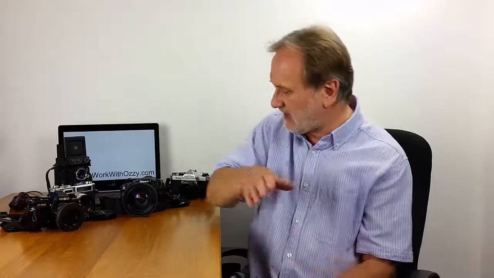So an ISO of 100 is typically the base rating for a digital camera. And you can get ISO settings of 200, 400, 800, 1600, 3200, 6400, and they normally go up by multiples of 2.